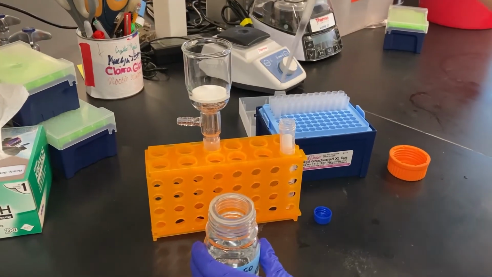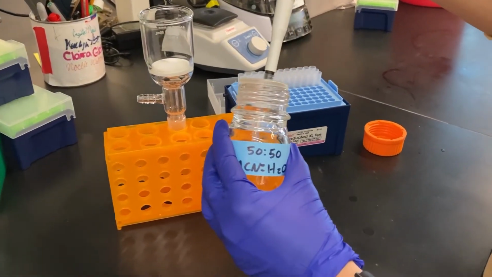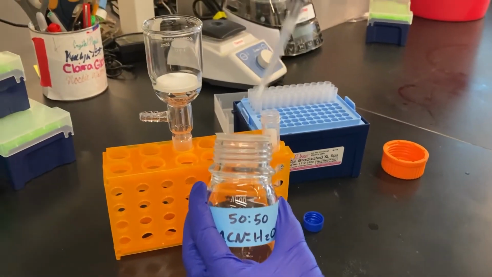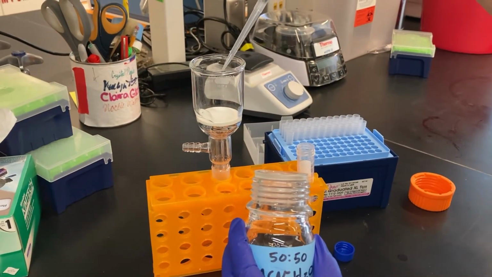Remove the filter and rinse it with a 50-50 mixture of acetonitrile and water. Never scrape the filter with a spatula, as it can damage the filter.